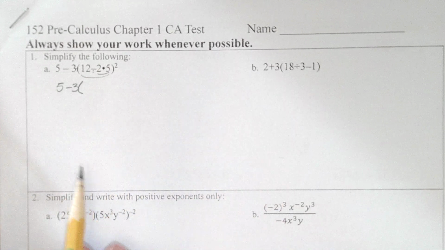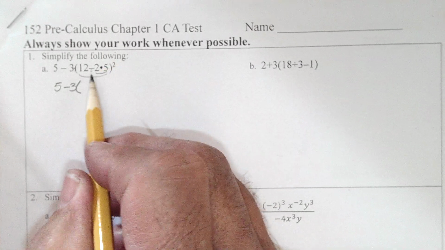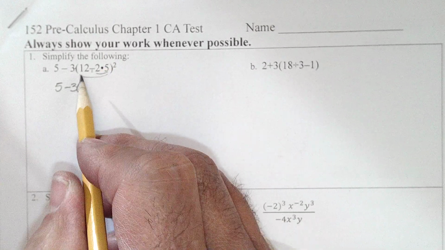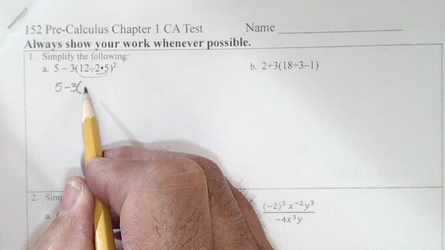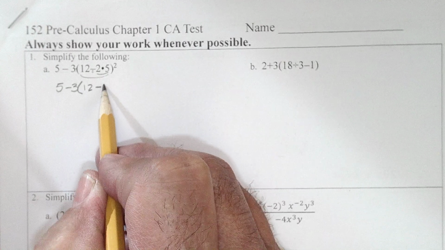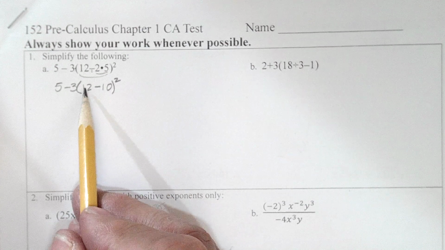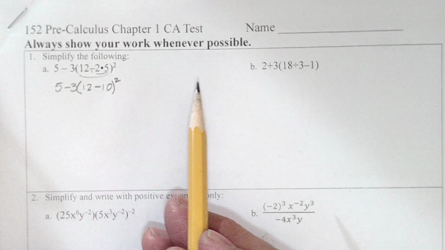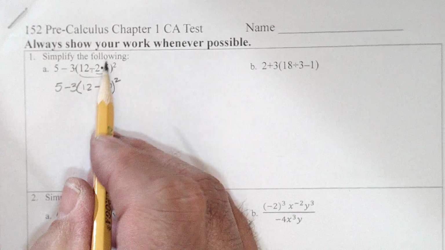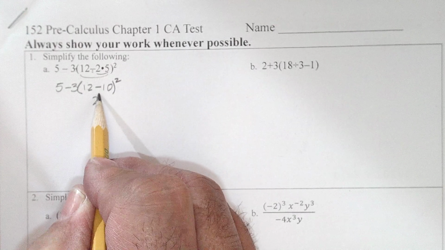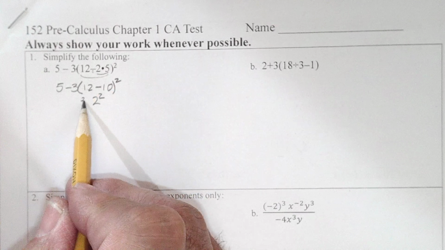And I know you get anxious. I know what 5 minus 3 is. Well, you don't get to do that now. This problem isn't about 5 minus 3. It's 12 minus 10 squared, and you can't distribute the power, so it's not 144 and 100. It's 12 minus 10, which is 2 squared.